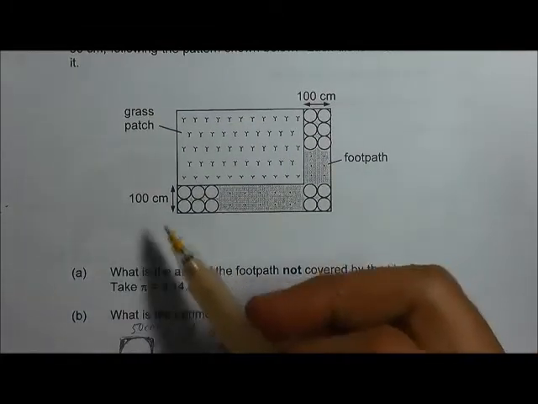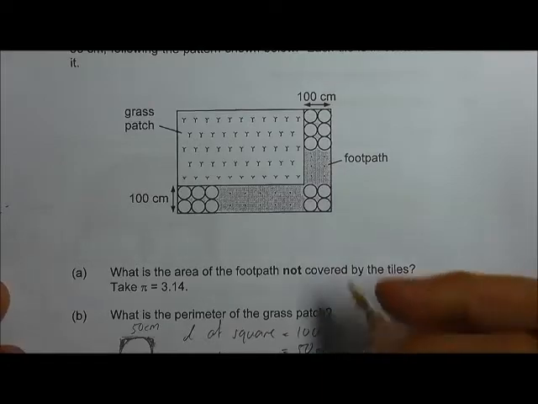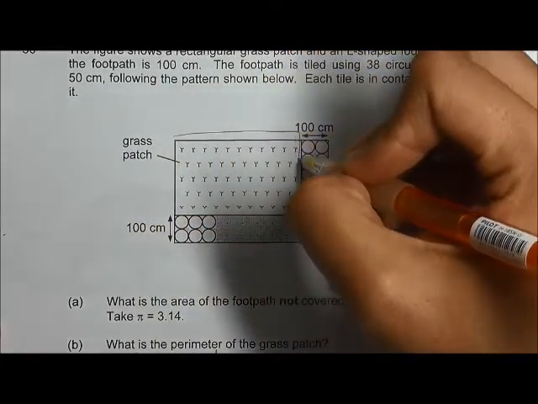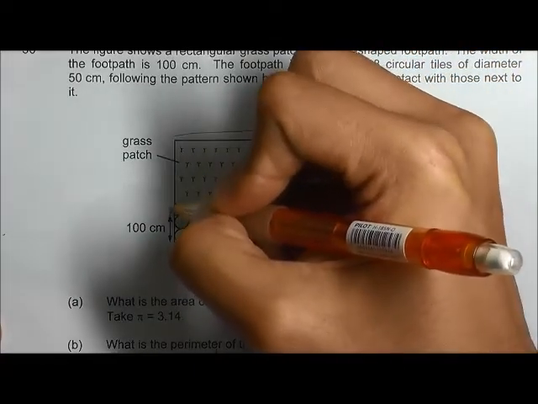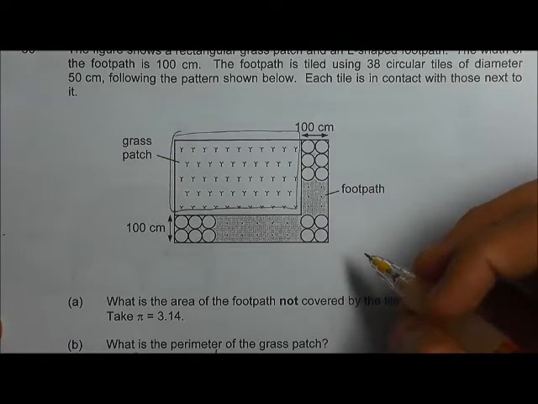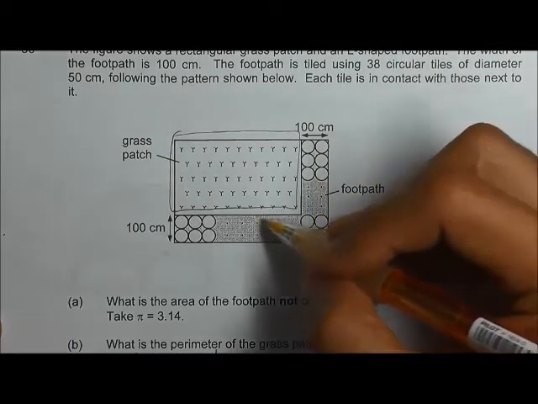Okay, for part B, what is the perimeter of the grass patch? The perimeter of the grass patch is indicated by my pencil marking here. So this question requires some logical thinking. We have 38 circular tiles here.